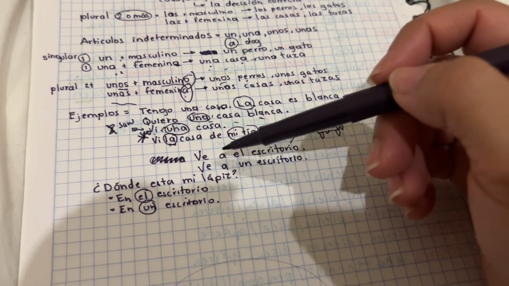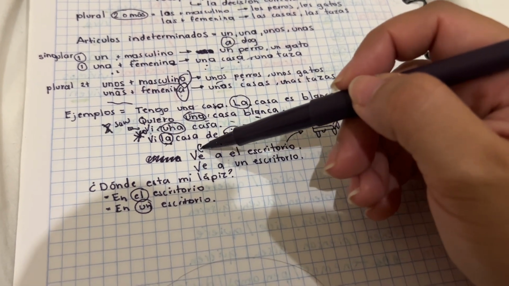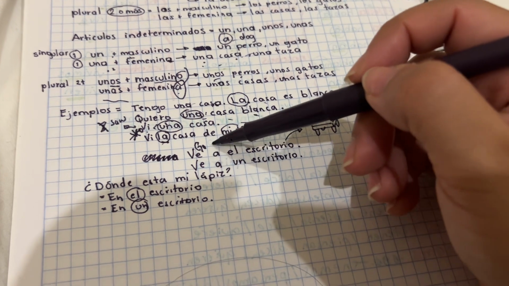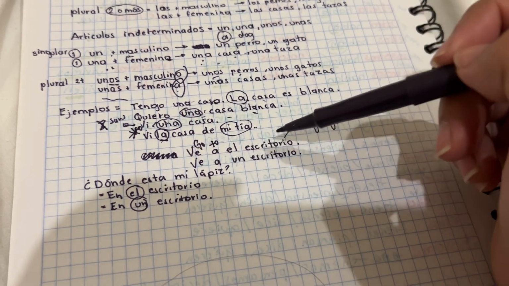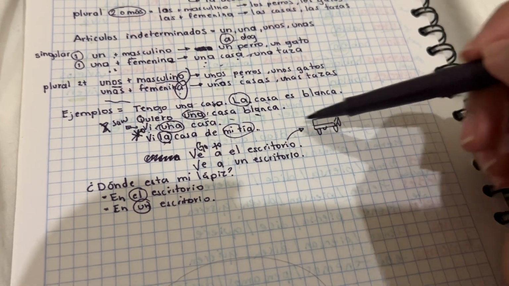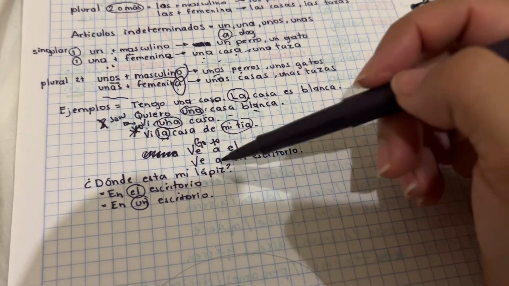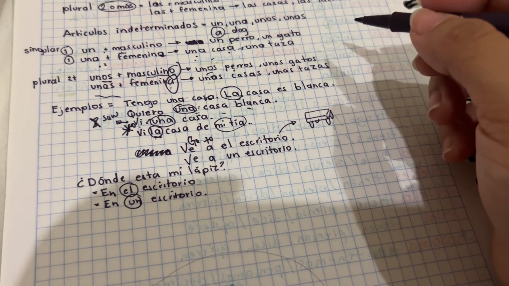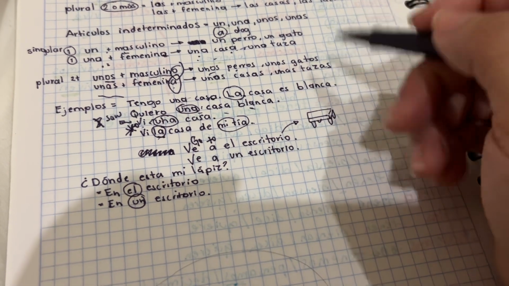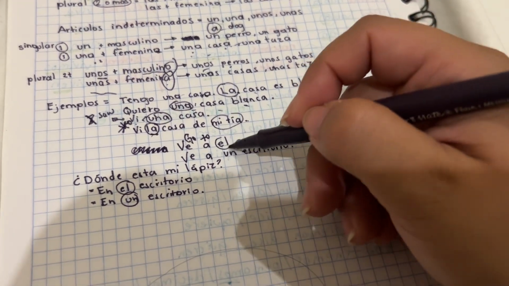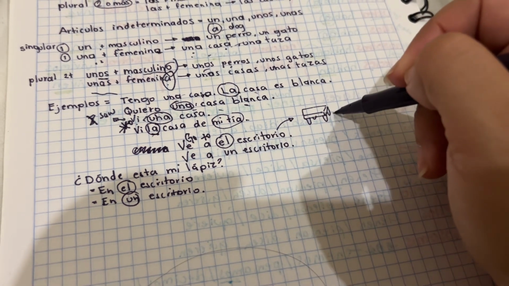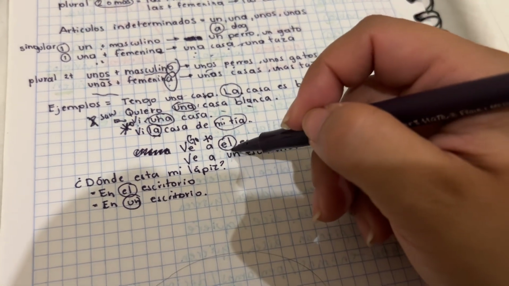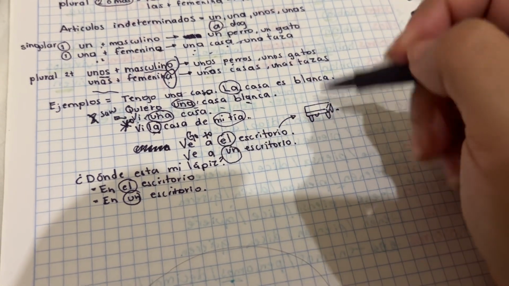Here are more examples. If I say ve, which means go to, ve al escritorio, go to the desk. Ve a un escritorio, go to a desk, any desk. That means that I don't care which one. And in this one, when I say el, I mean I want you to go to this one specifically. But if I say un, that just means I don't care which desk you go to.